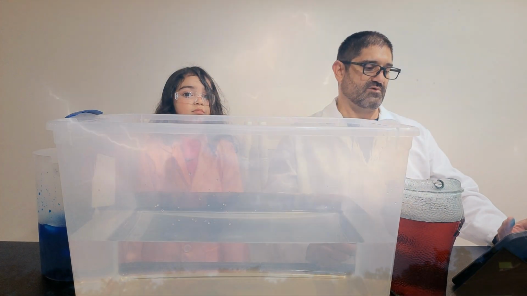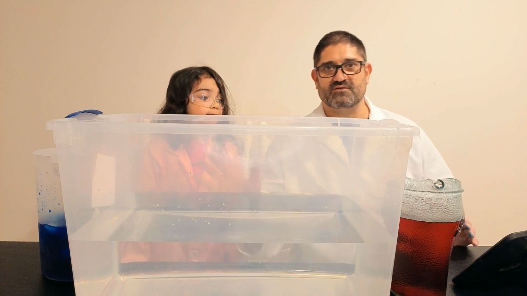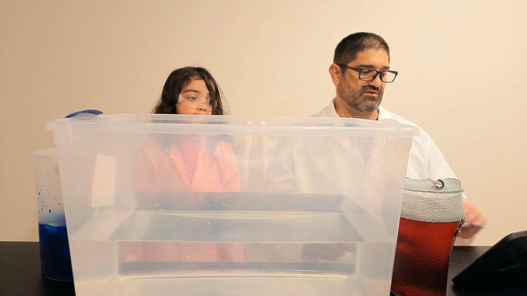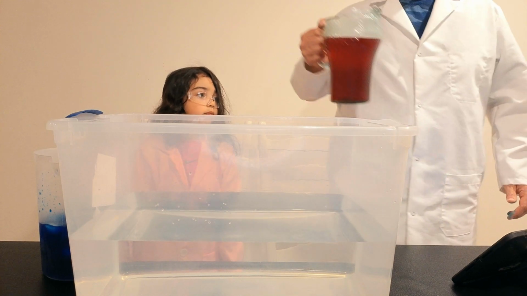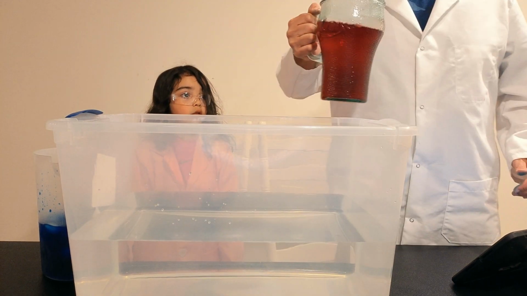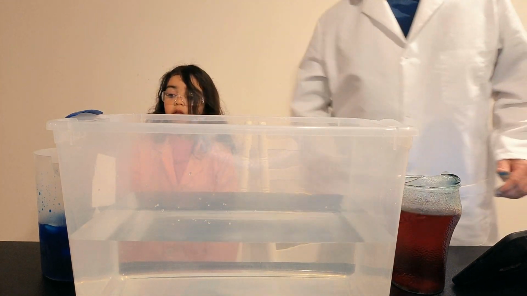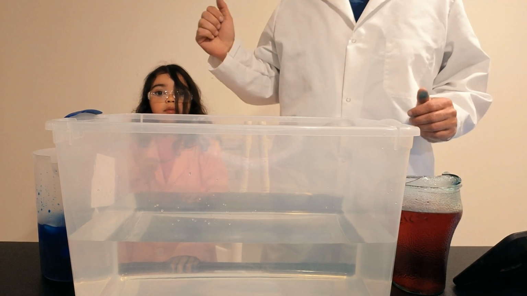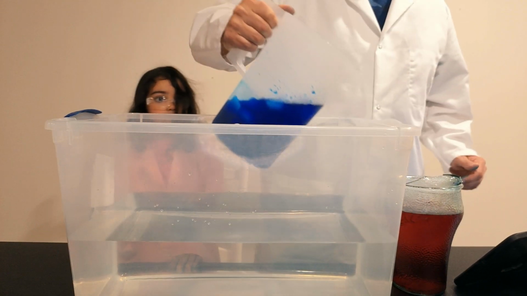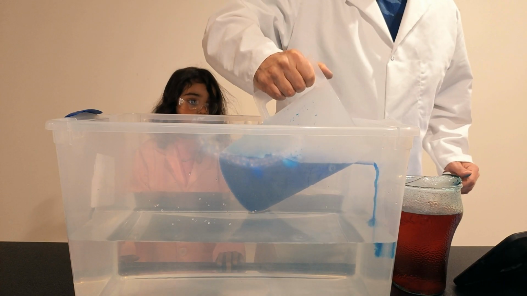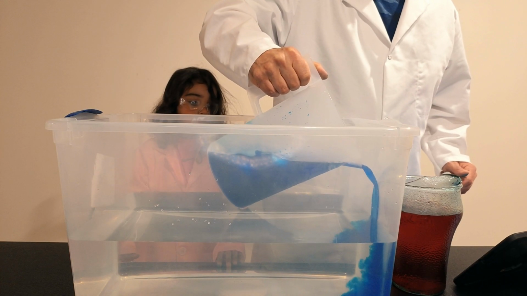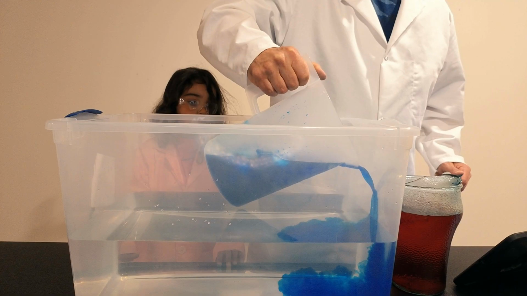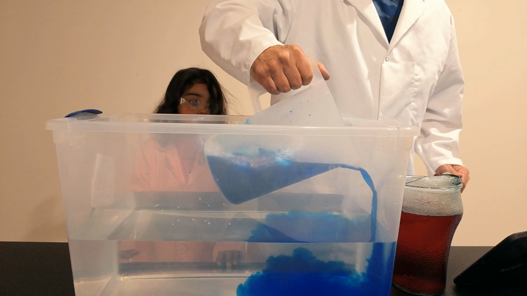But how does this work? Let's use this bucket of water to demonstrate. Now this is very hot water in the red. And this very cold water is blue. So we're gonna slowly pour this blue water in over on this side. As you can see, it's sinking down to the bottom.